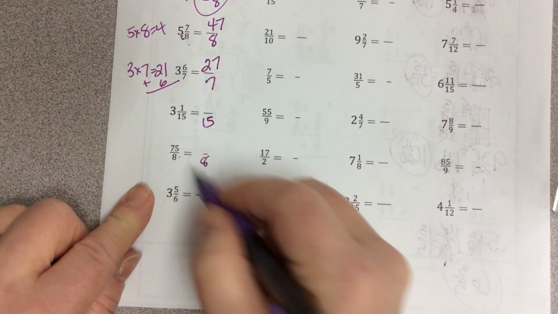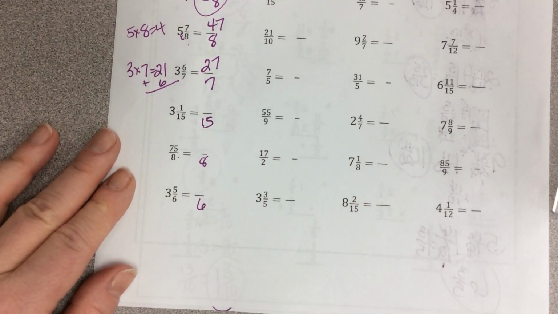Notice that the denominator on all of these is whatever is already there. So you don't have to think about that.